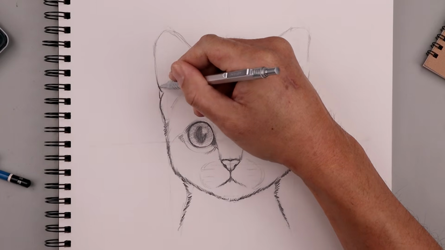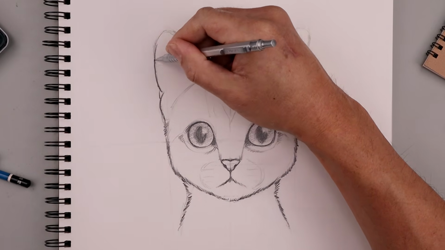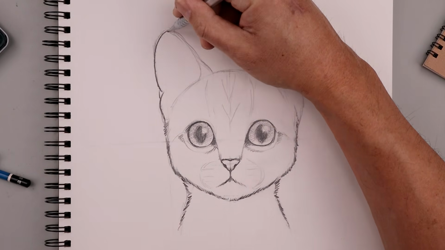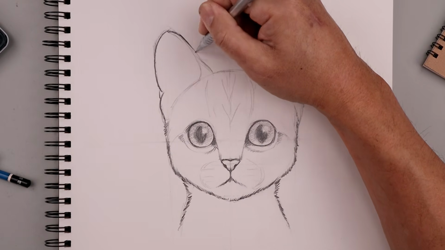Add a little bit more detail to that fold outside the ear, going up towards the top, and working our way in.